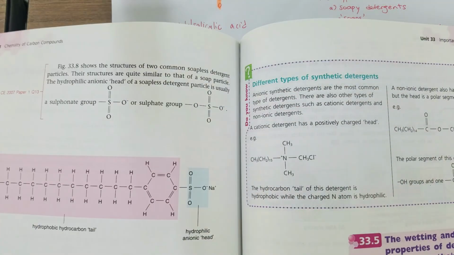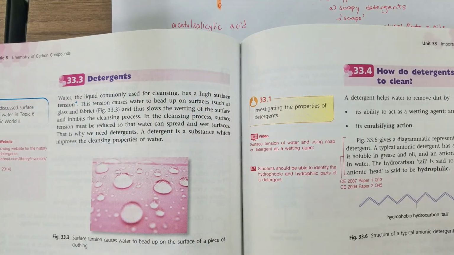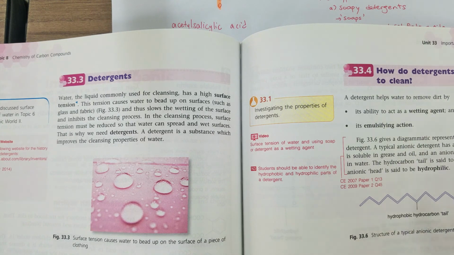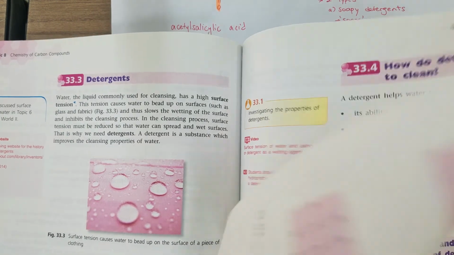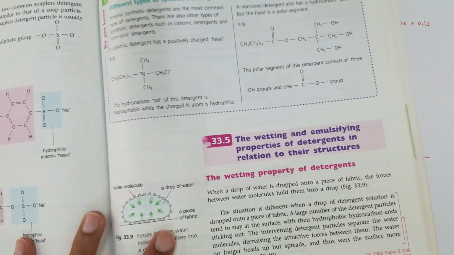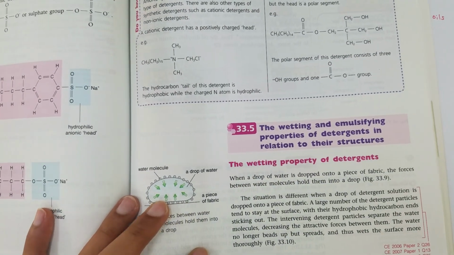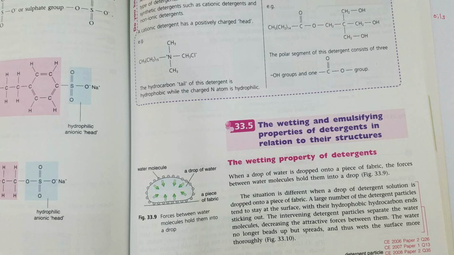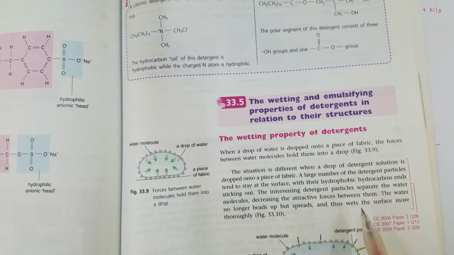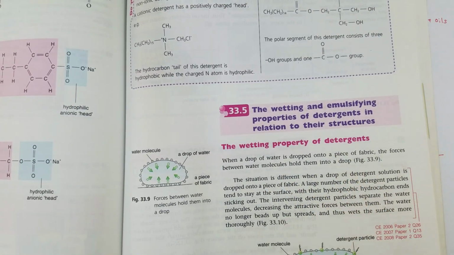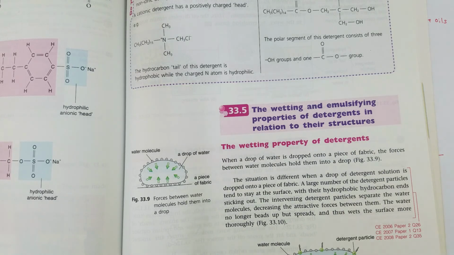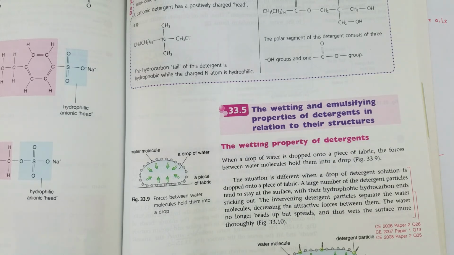All right, so now we have learned the chemical structures that allow this detergent to work. Now we'll look at the properties. How does it work at the atomic level? So wetting property, the first one. As I said, detergents have two properties: one is wetting property and one is emulsifying property.